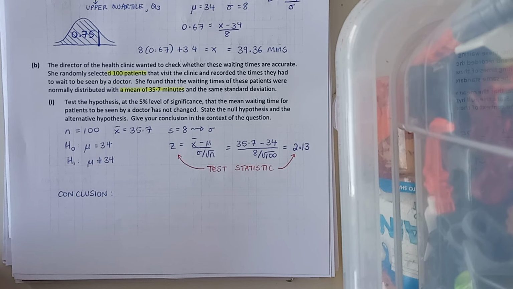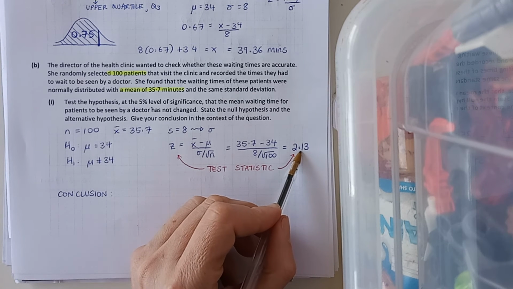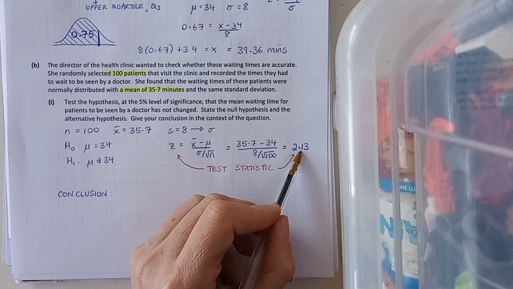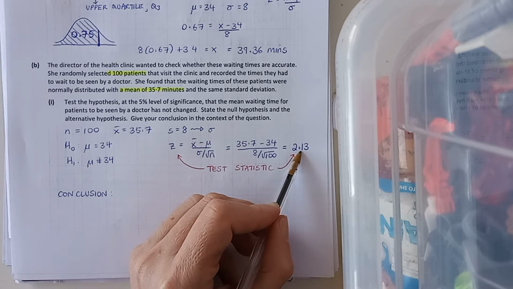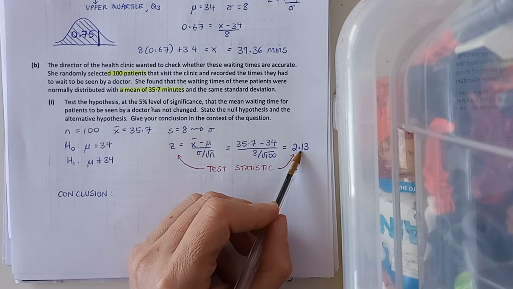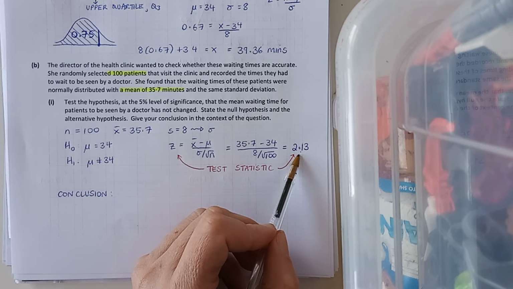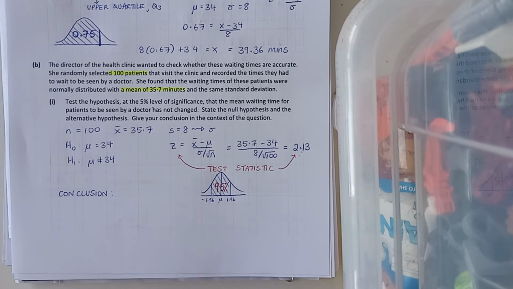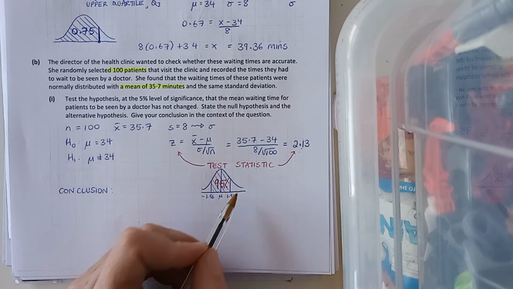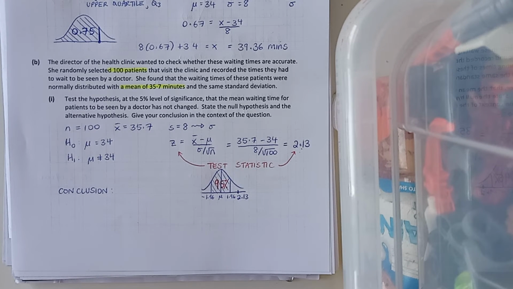This is important in relation to the 95% confidence interval. Now, the 95% confidence interval's limits are defined by Z being minus 1.96 and plus 1.96. So what I'm really interested in is whether this is within those margins or outside of them. Clearly, in this particular scenario, 2.13 is definitely outside of that. So I'm going to state the obvious thing, first of all, that 2.13 is greater than 1.96.